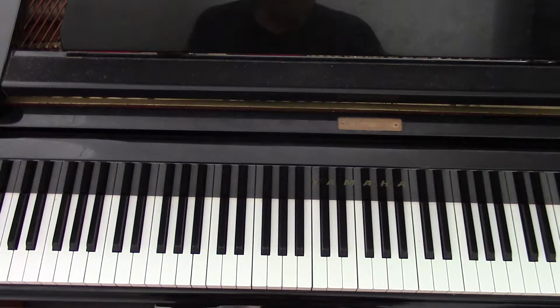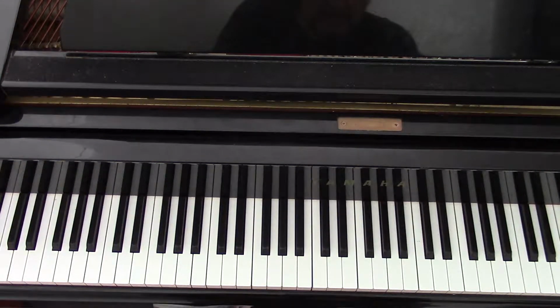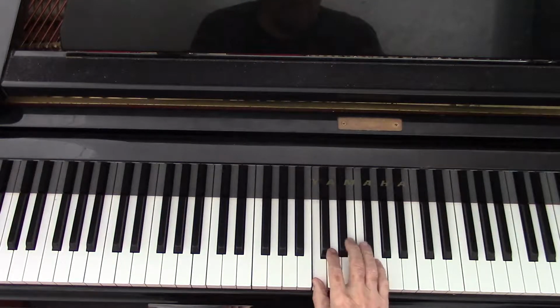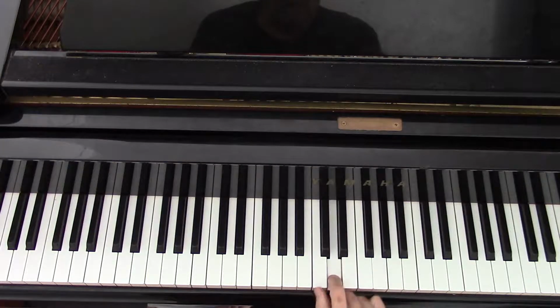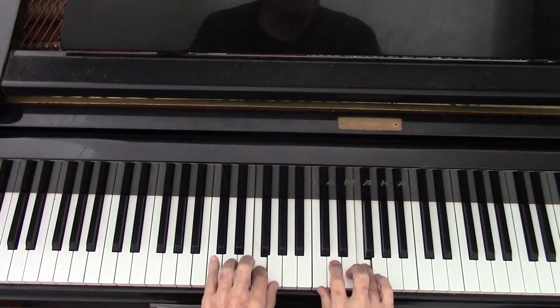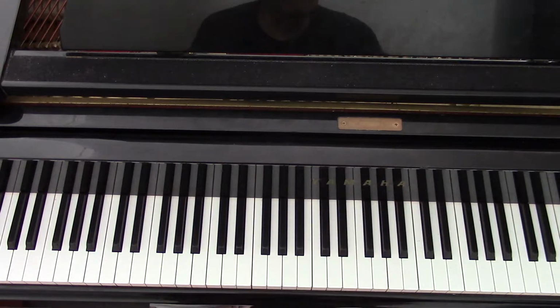Okay, this is video number 2, improvising on the major scale. Okay, we found out that the major scale is made up of half steps and whole steps. 1 to 2 is a whole step, 2 to 3 is a whole step, 3 to 4 is a half step, 4 to 5 is a whole step. Alright. Well, that's a major scale.